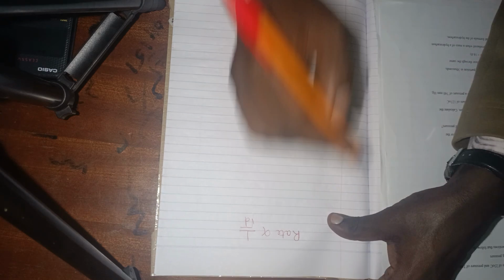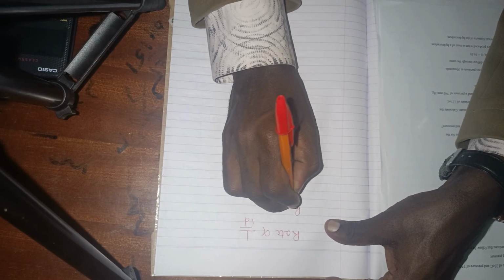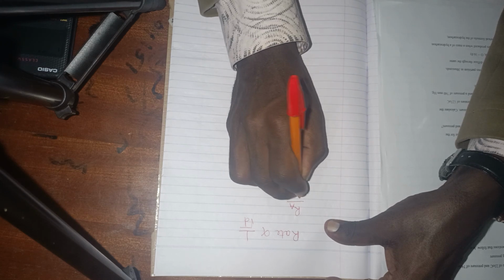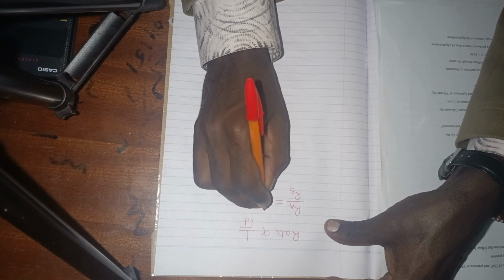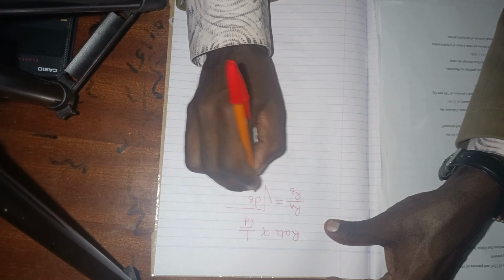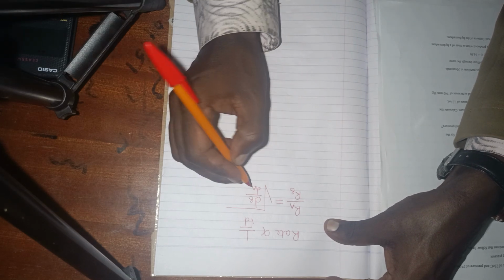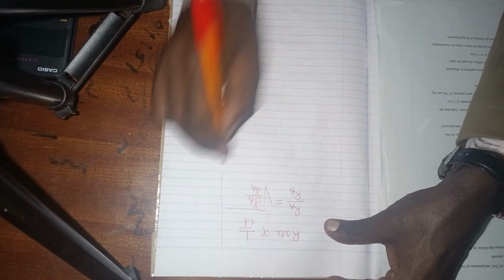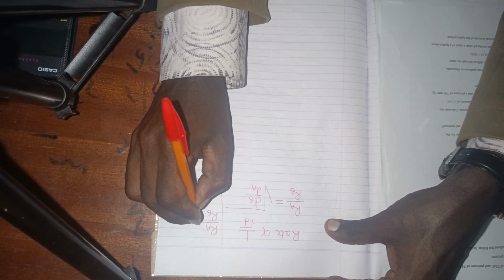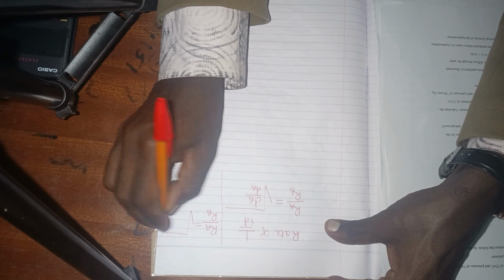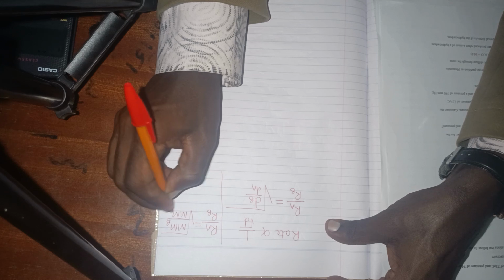He says that the rate at which a gas A diffuses over the rate at which a gas B diffuses should be equal to the square root of the density of gas B over the density of gas A. And he also says that the rate at which gas A will diffuse over the rate at which gas B will diffuse is also equal to the square root of the molecular mass of gas B over the molecular mass of gas A.